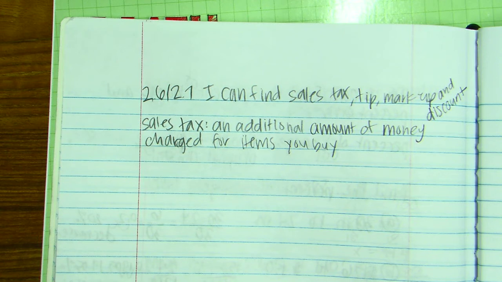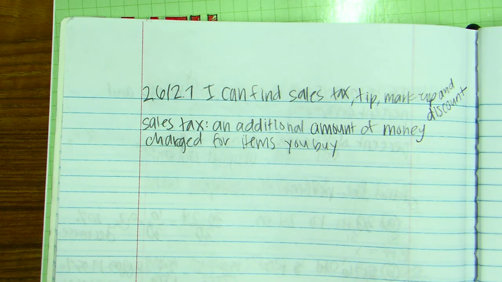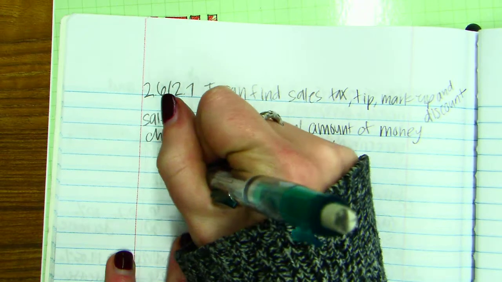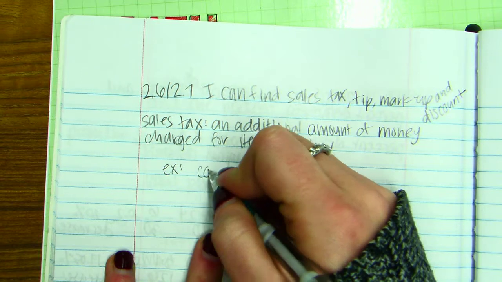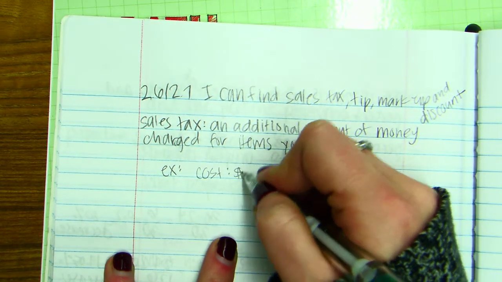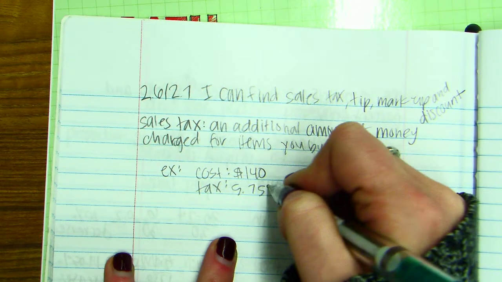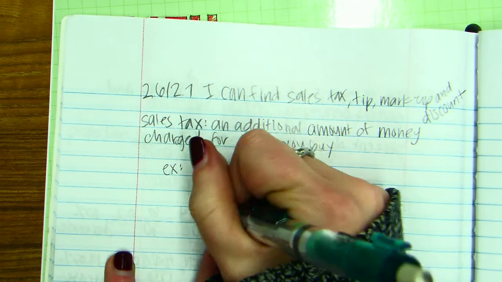Let's say you want to buy exercise equipment that costs $140 and the sales tax is 5.75%. So the exercise equipment costs $140 and the sales tax is 5.75%. We want to find the total cost of the item.